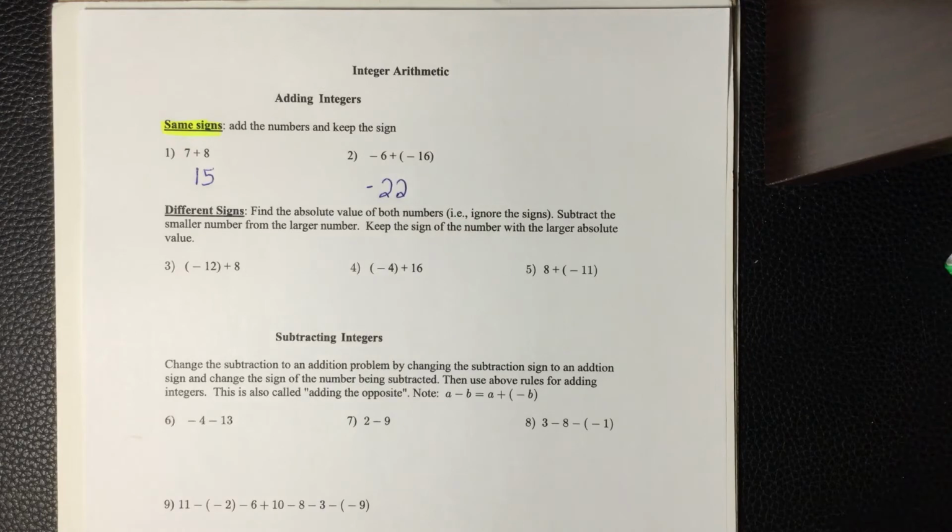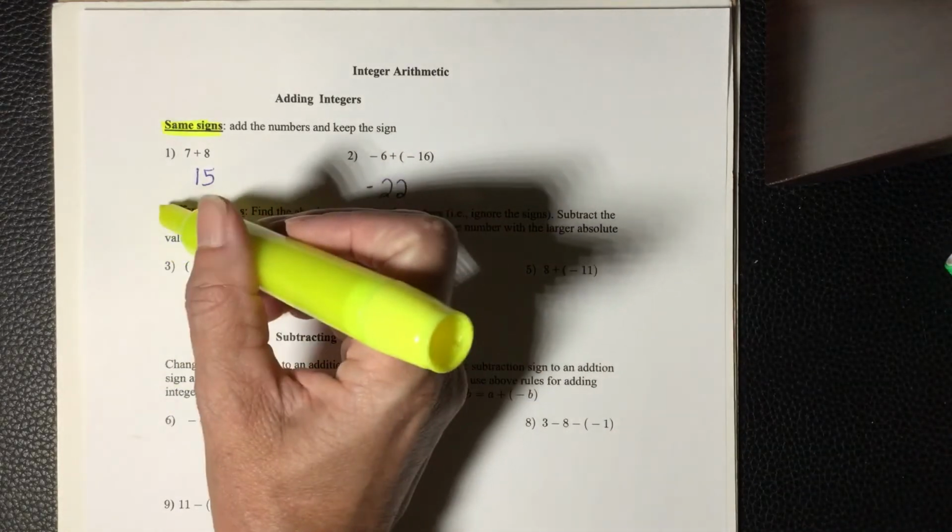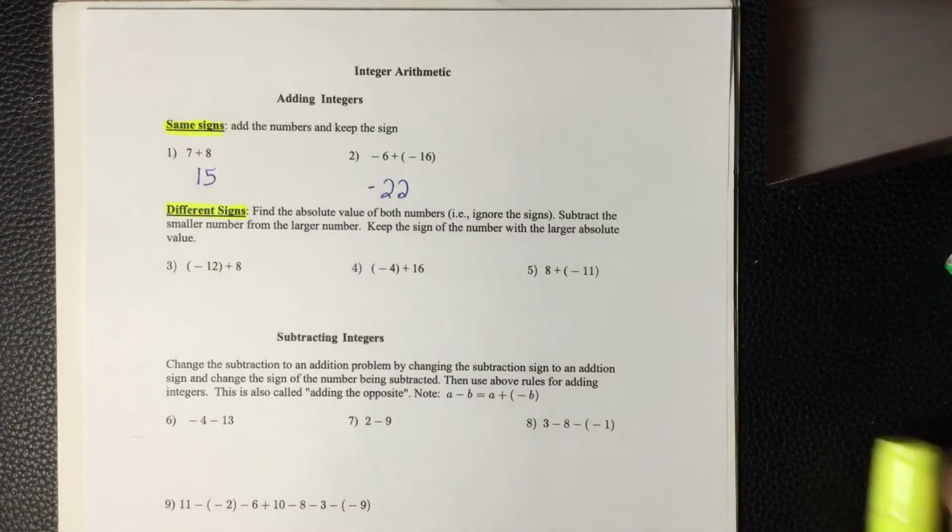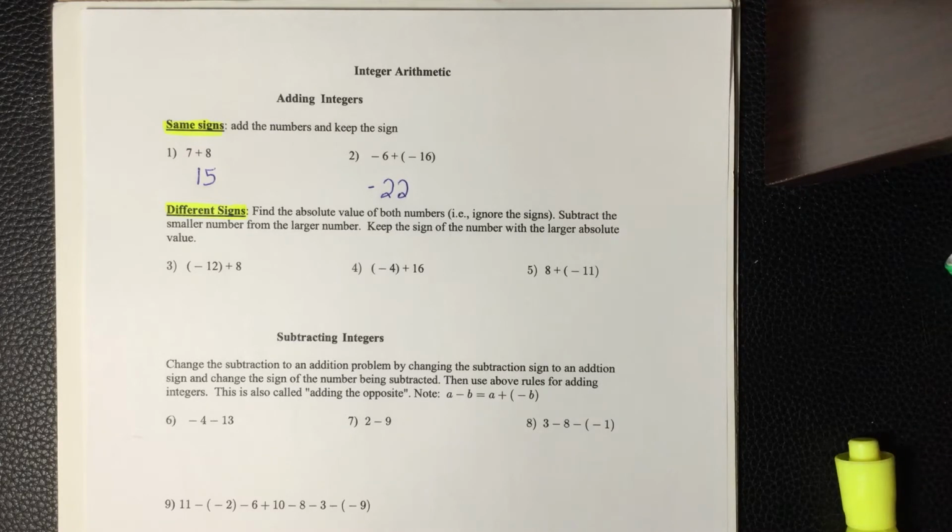Now when the signs are different, the instructions are maybe a little more confusing than they have to be. It says find the absolute value of both numbers. That's just a fancy way of saying ignore the signs. We're going to subtract the smaller number from the larger number. Keep the sign of the number with the larger absolute value.